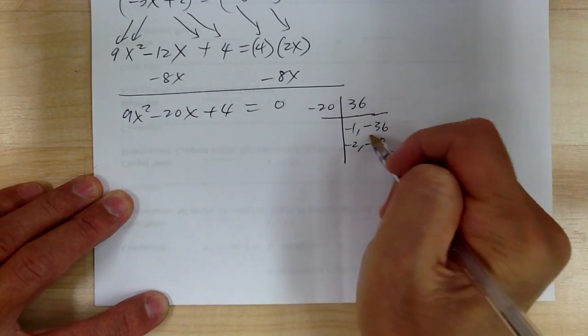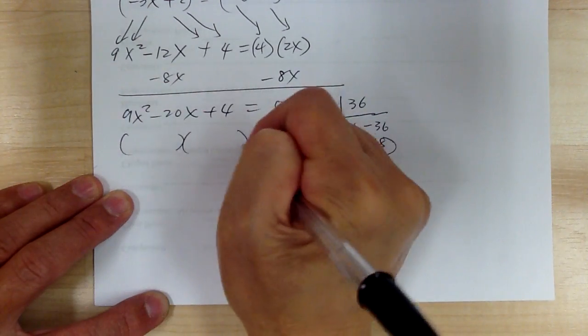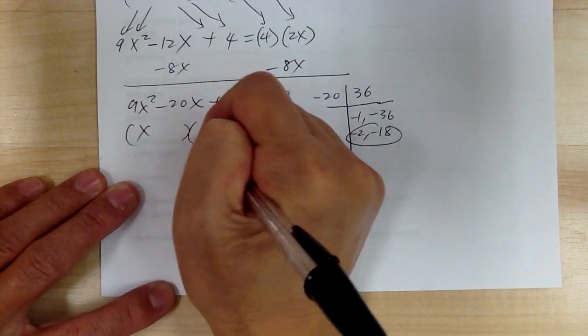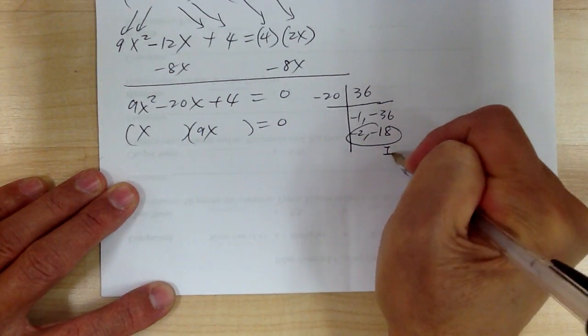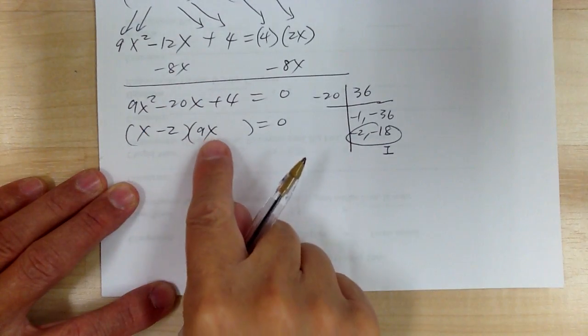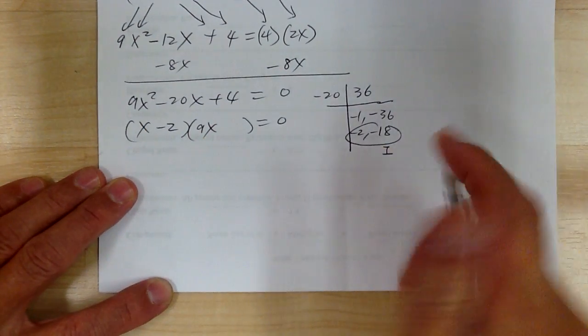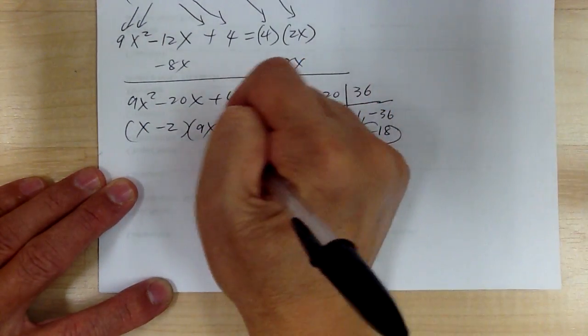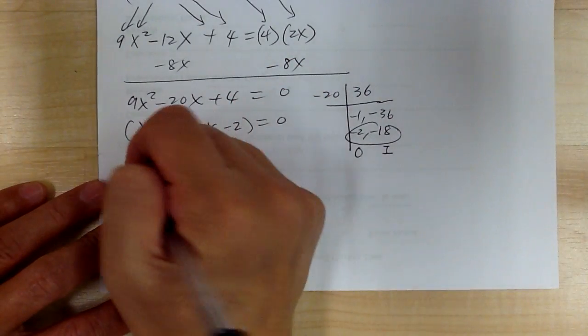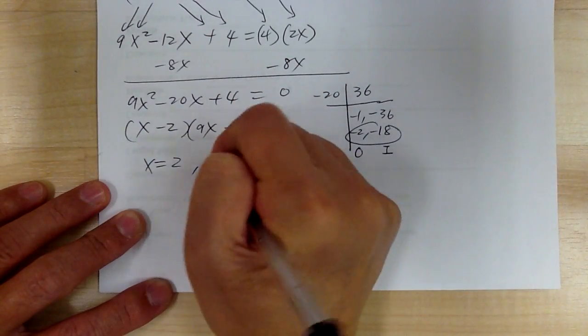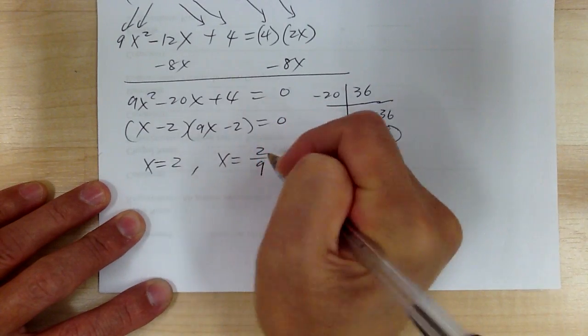Okay, and so that's it, right? So you're going to get x, 9x, right? So this would be the inside. So you need to get minus 2, right? 9 times minus 2 gives you minus 18. Outside, so it would be minus 2. So you're going to get x equal to 2, x equal to 2 over 9.